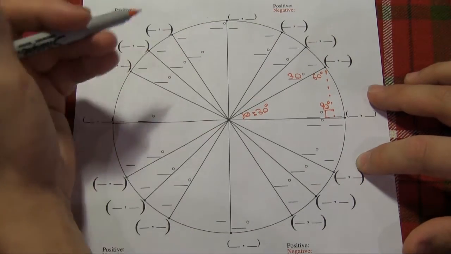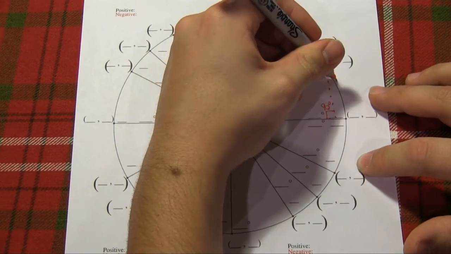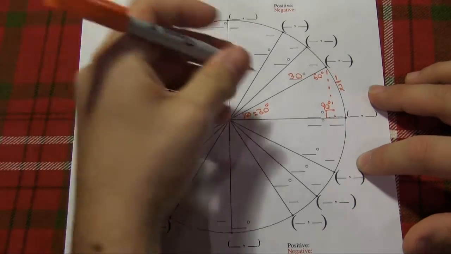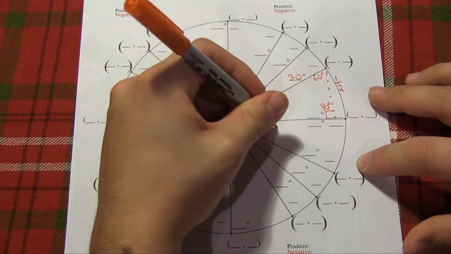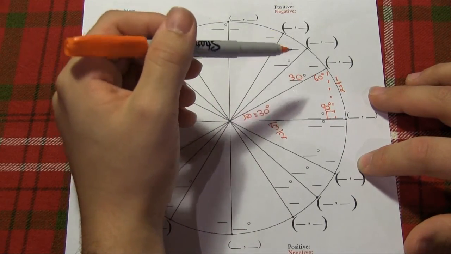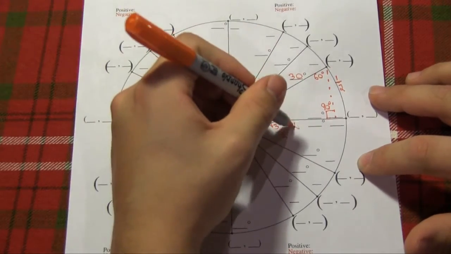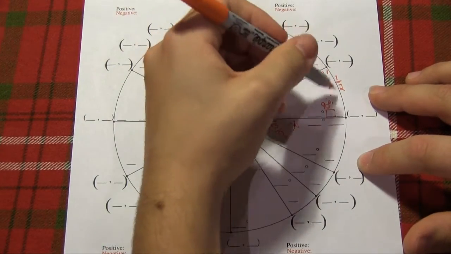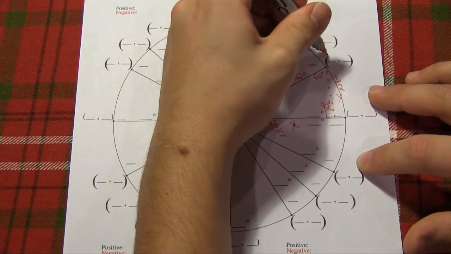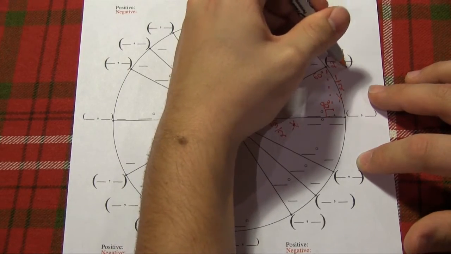Now what do we know about 30, 60, 90 triangles? So we know the side opposite the 30 degrees is always 1/2. We also know that the side opposite the 60 degrees is always the square root of 3 over 2. Now, knowing that this line is also x, and this line is also y, we have our x and y points. Square root of 3 over 2 is x, and 1/2 is y.